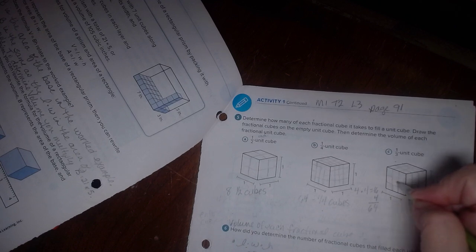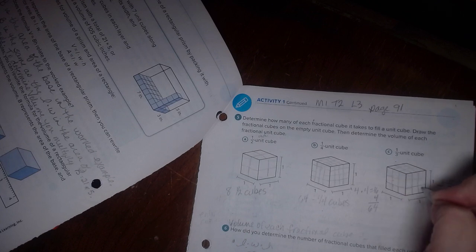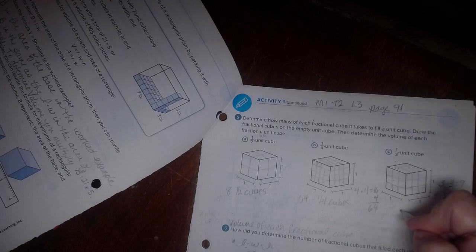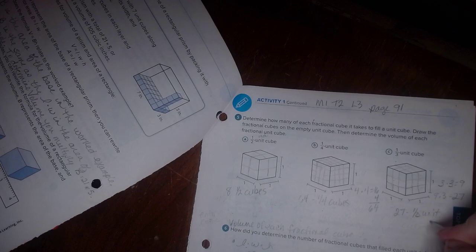So we would have 1, 2, 3, 4, 5, 1, 2, 3, and then 4, 5, 6, 7, 8, 9. 9 on the bottom, and then 3 rows high. So 9 times 3, there will be 27. So there's 27 of the 1/3 unit cubes.